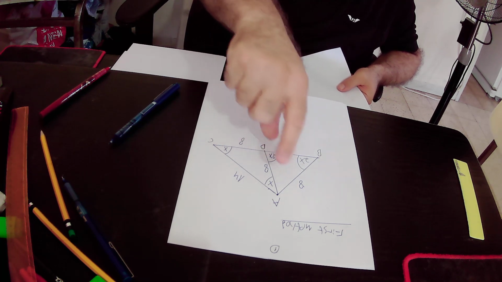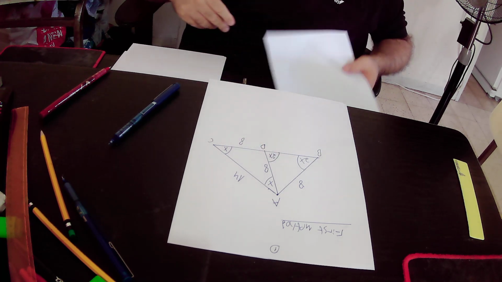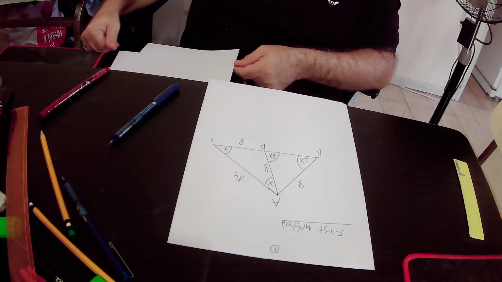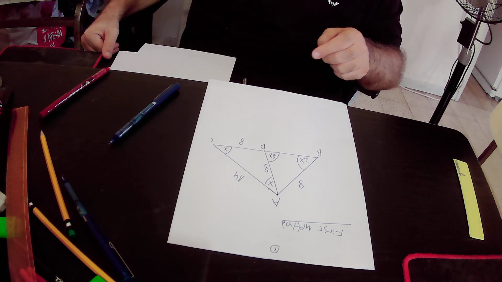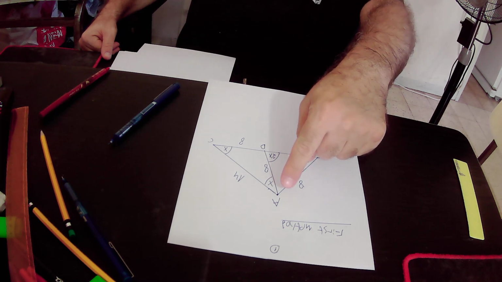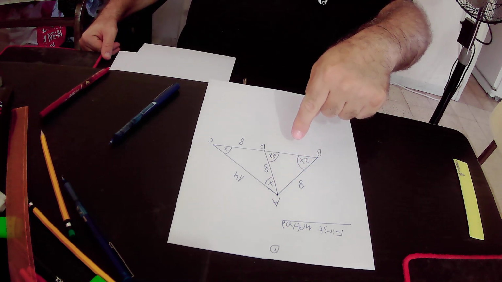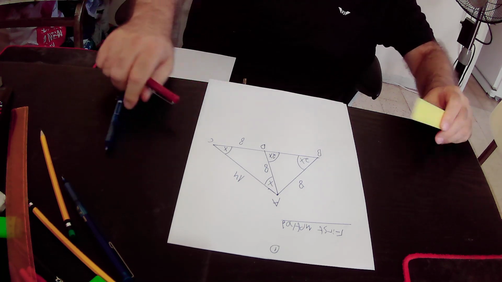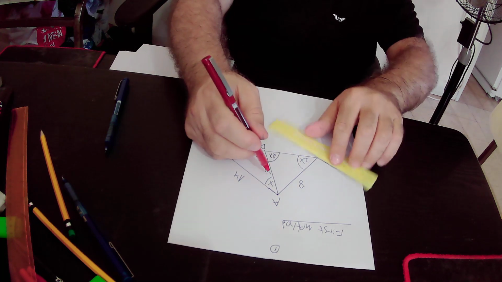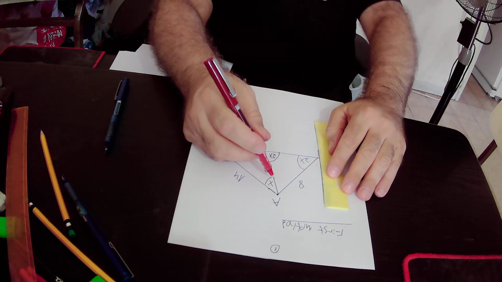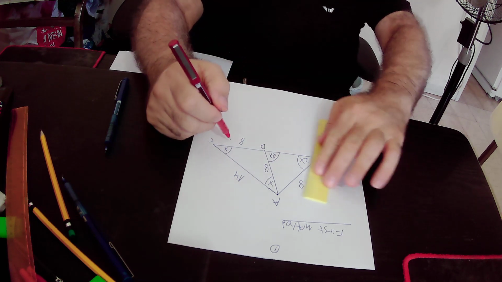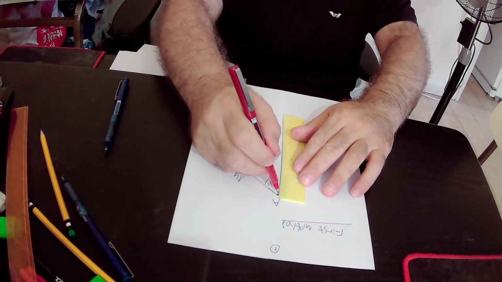Okay, so in the next step, we will draw a perpendicular from point A to side BC of triangle ABC. And we will call the point where the perpendicular meets side BC point E.